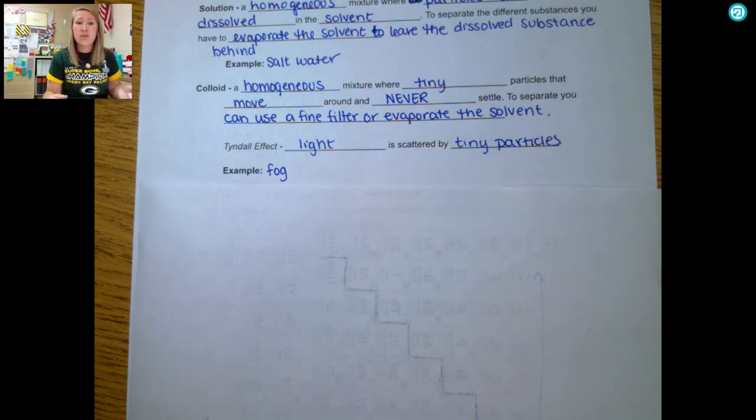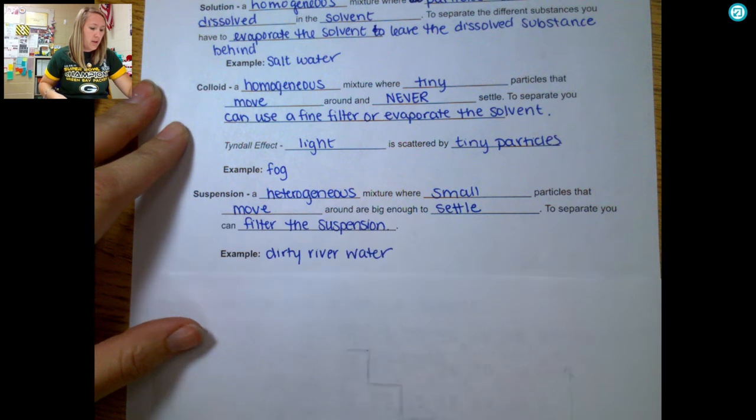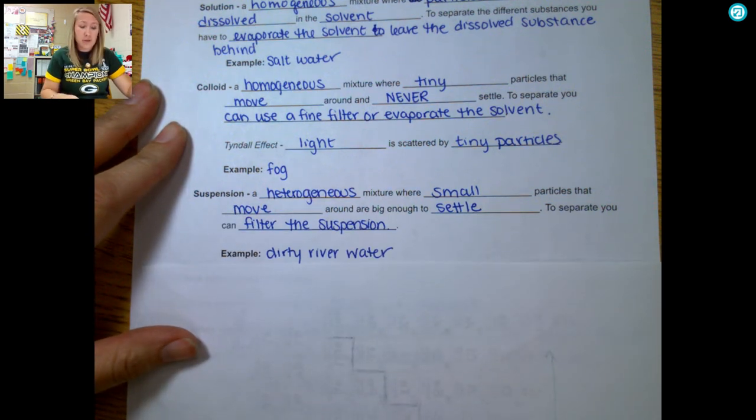So the next time you're driving and your parents or whomever you're driving with turns on their brights and it's foggy out, you can say, that's the Tyndall effect, because you have a colloid and you're driving through it.